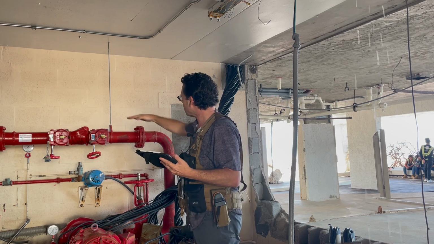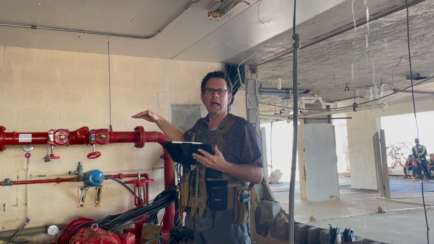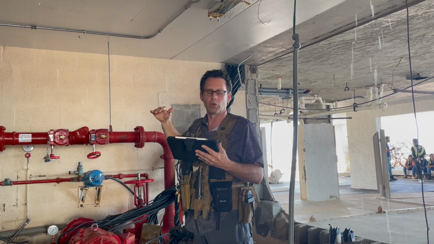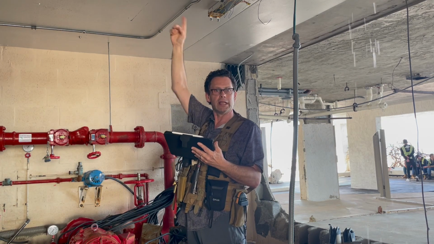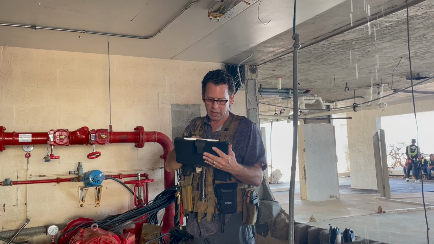So if your BFE, base flood elevation, is here, let's say 5 feet, and the lowest elevated floor above 5 feet is the first elevated floor, which happens to be the case on this property.